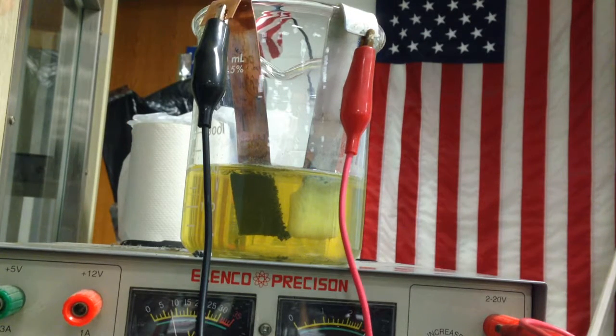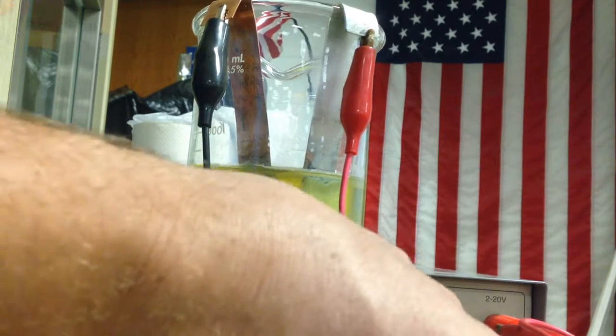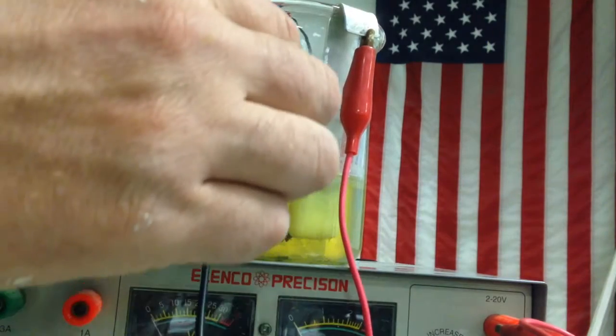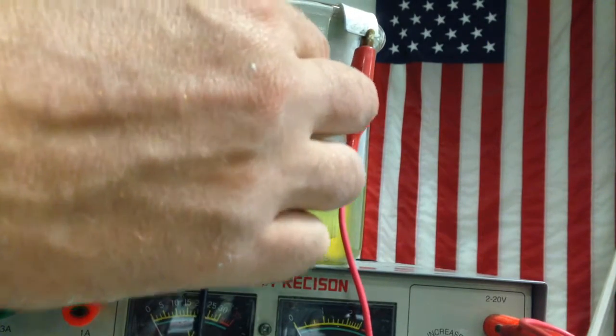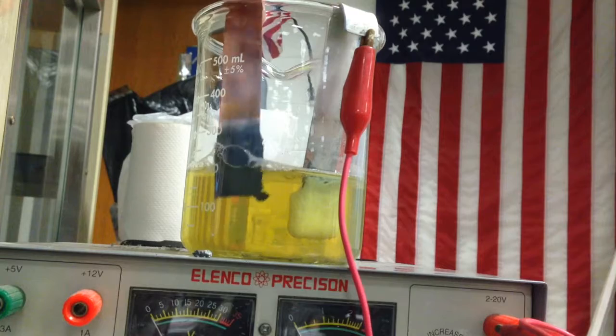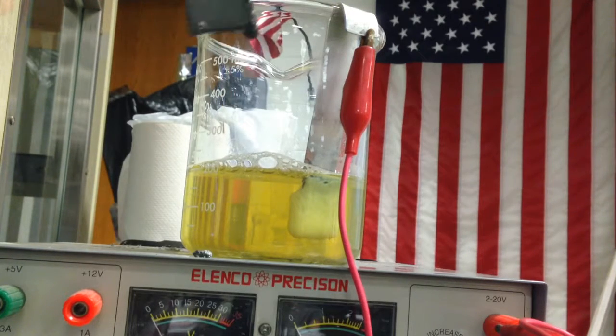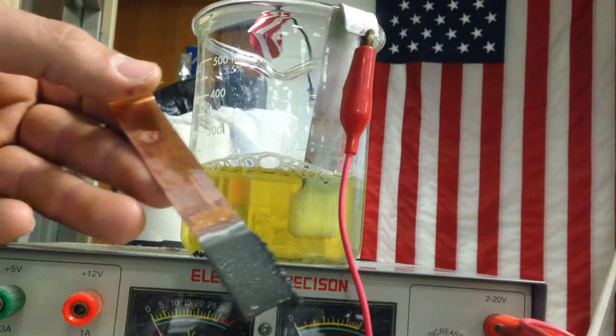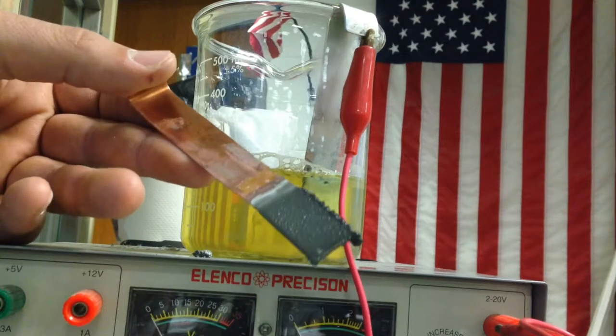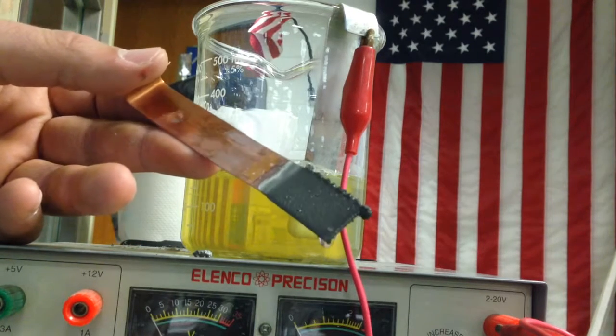But we can clearly see that there's a buildup of something on the copper now, can't we? That's hard to see, but the tin is also getting a little depleted. So let's stop this so I don't shock myself and take out what we have here. Now, it's not pretty, not the best way you want to plate, but you can clearly see that we definitely put some tin on here.